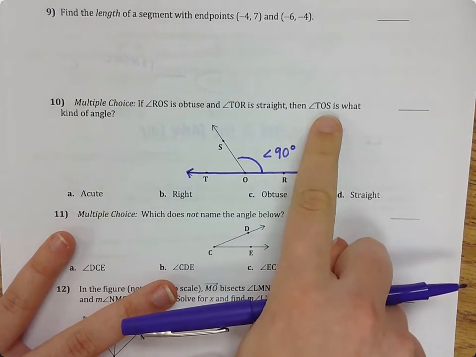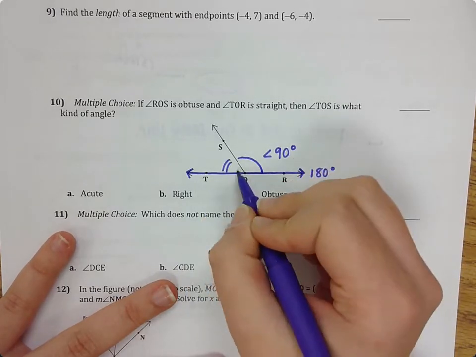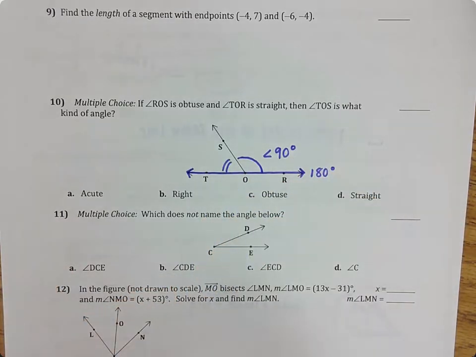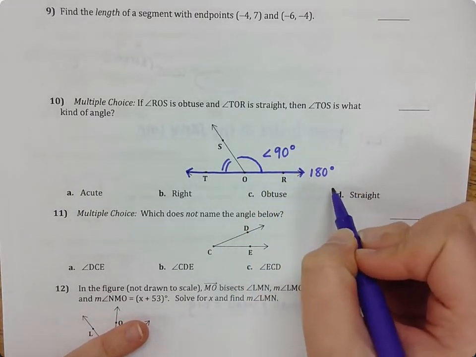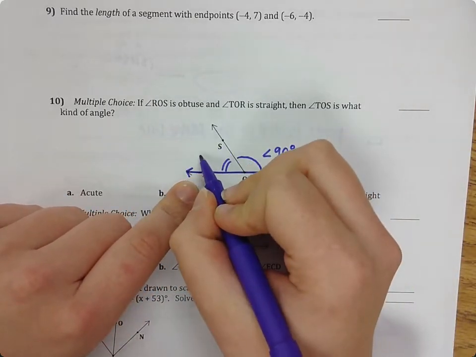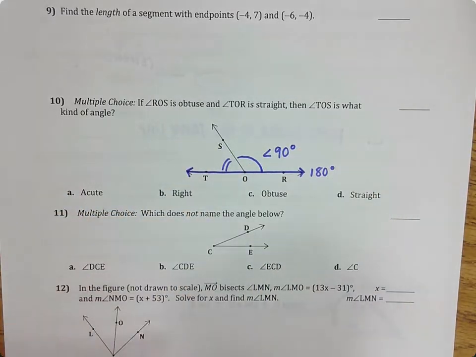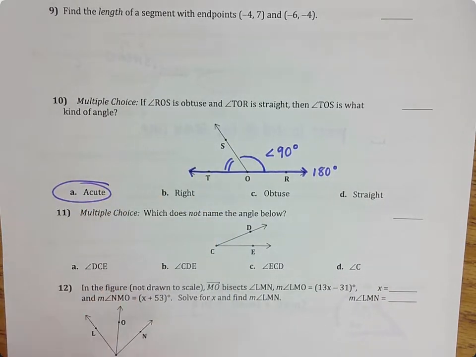Then what is our classification? What must we see happen with angle TOS, this smaller angle over here? Well, if this one's greater than 90 and it has to add up to a total of 180 degrees, this angle right here has to be less than 90 degrees. So a less than 90 degree angle is going to be acute.